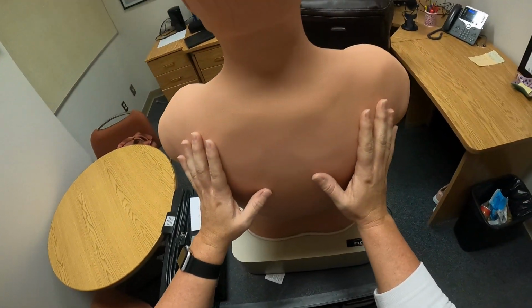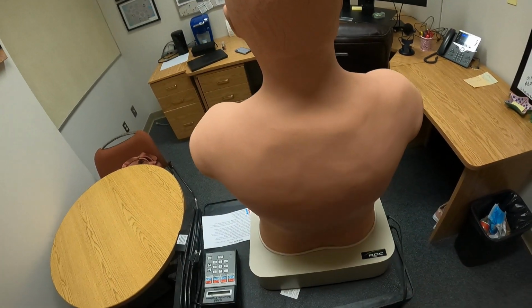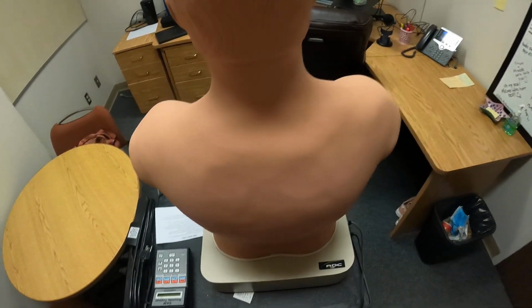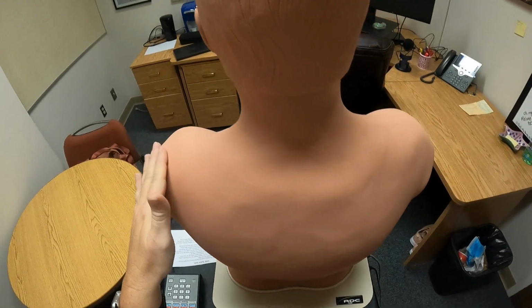So I'm looking at that chest shape, and then I would want to listen to my 8 to 10 spots on the back. And again, I'm just going to have you take a breath in and a breath out. Okay.